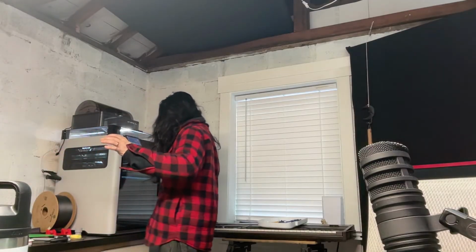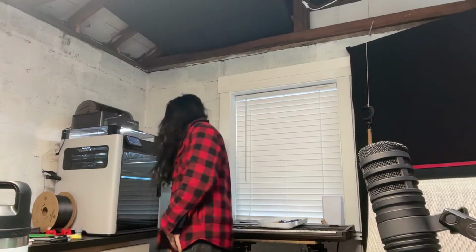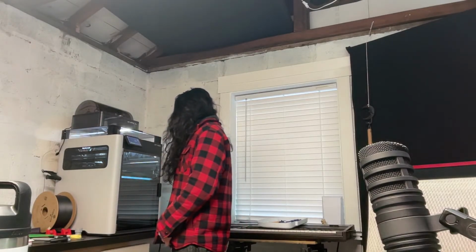Filament extruded, continue. Okay, we should be good. So the filament breaking is another byproduct, I think, of my filament not being dry. So that's another reason I need to dry that guy.